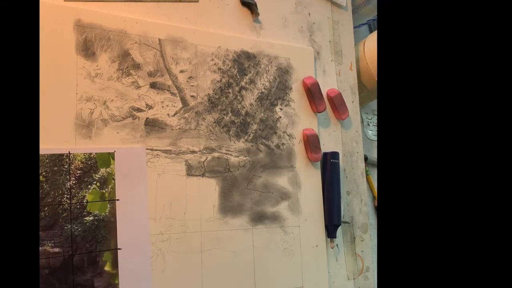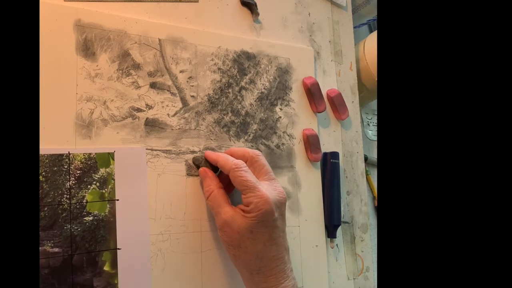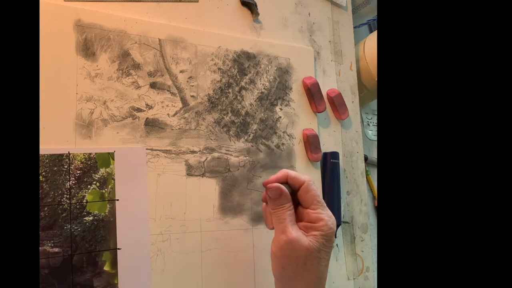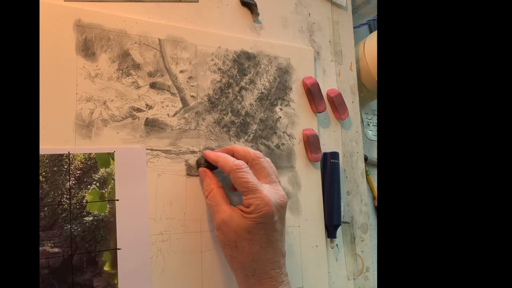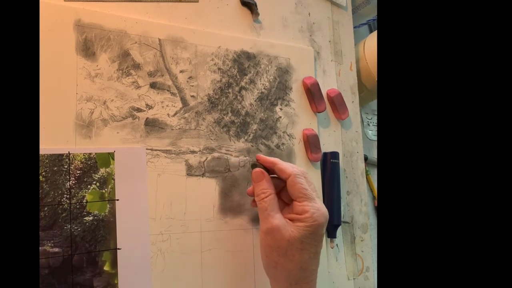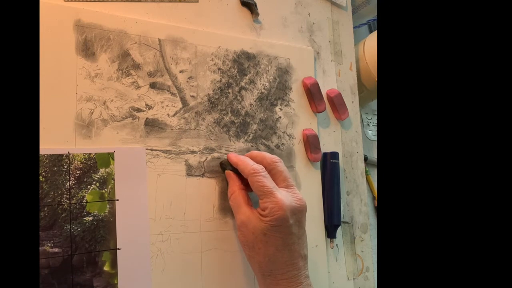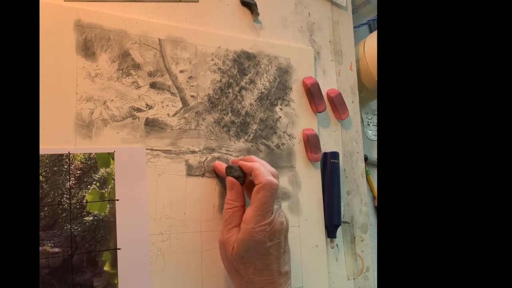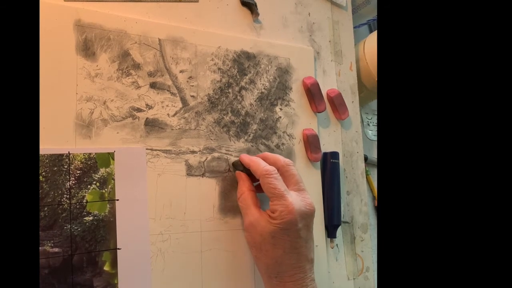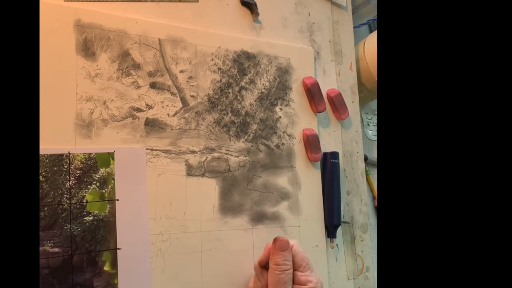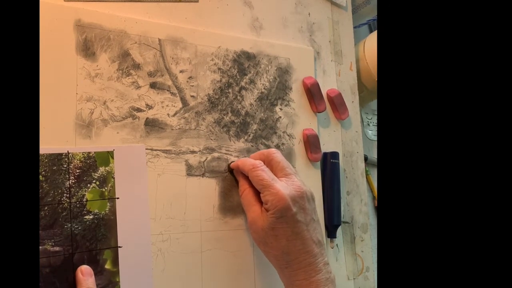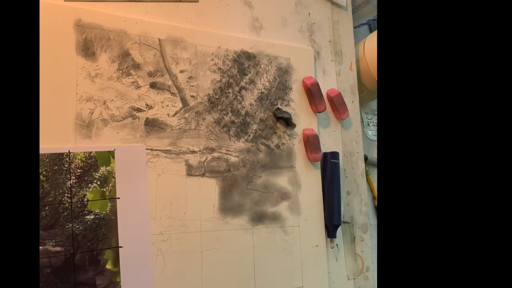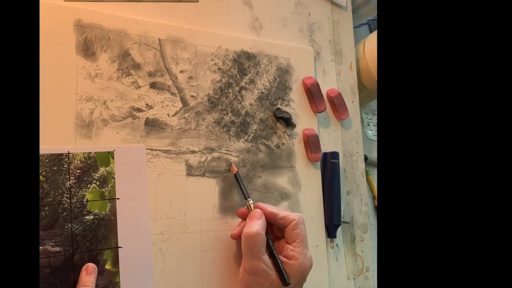Okay, there's this area right in here is kind of light. Anytime you can add more texture in a landscape drawing, it's always a good idea. You know, nature loves texture. These little rocks back in here just kind of disappear. Same with this one. It's got kind of an edge right there.